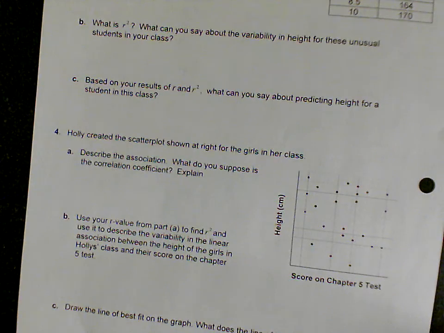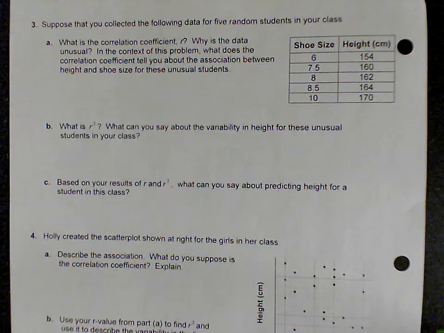We are working with R squared today. Question 3, this one is not optional. Make sure you have done this question.